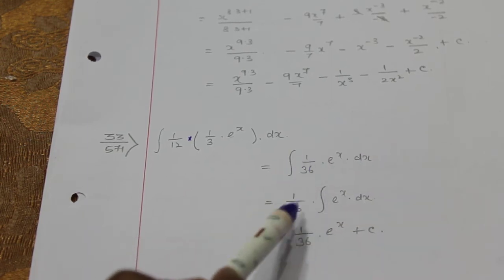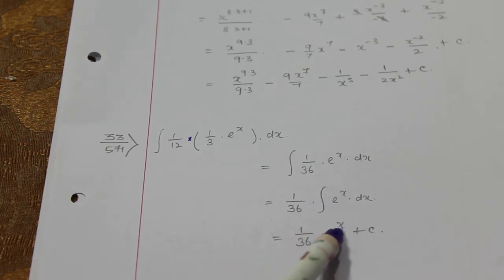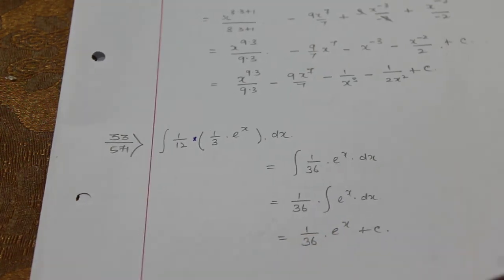And now this is a constant, take it outside, and integrate e power x. We know the value for the integral of e power x, which is e power x plus c. C is the integration constant.